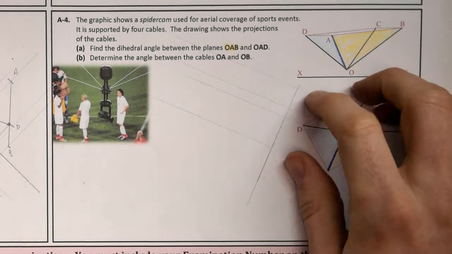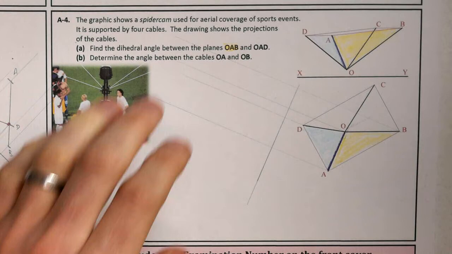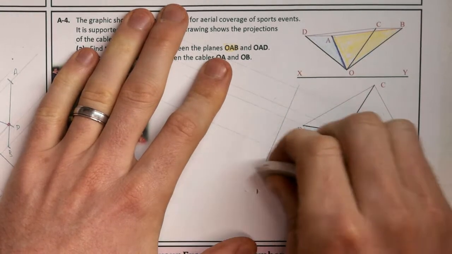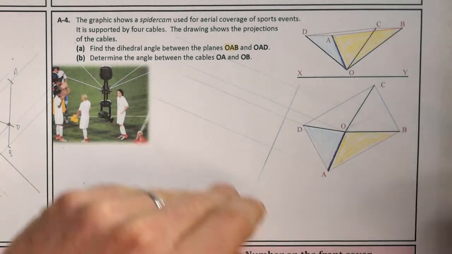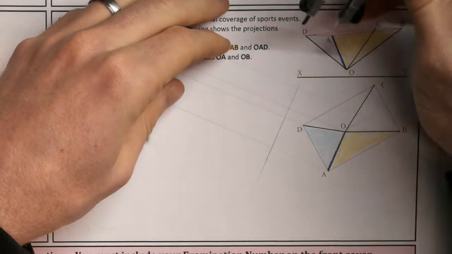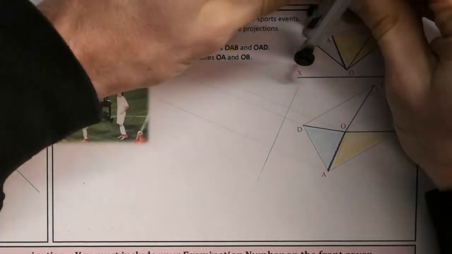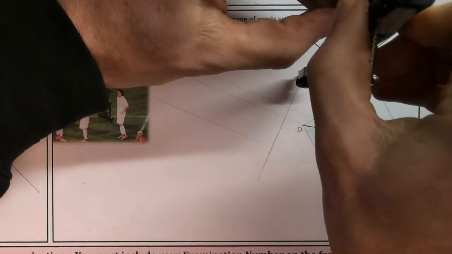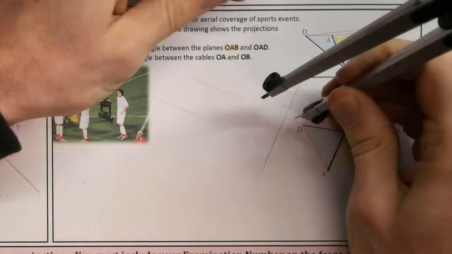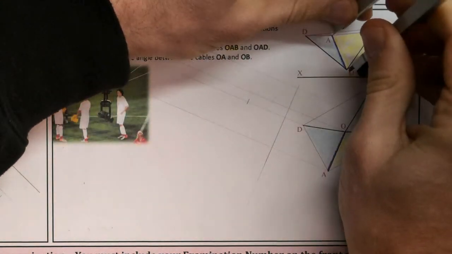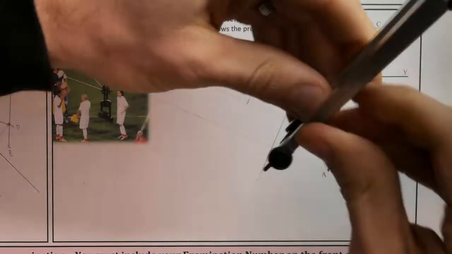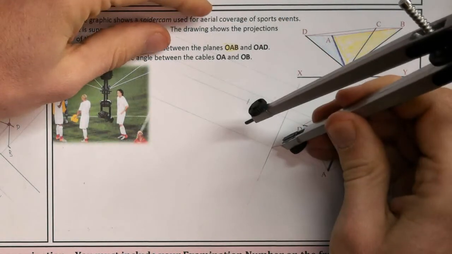So projecting from plan to an auxiliary elevation, my heights are going to come from my elevation. So let's get the height there for D, down to my XY line, and step up there for D. For A, it's at the same height, yes it is, so A, same height.